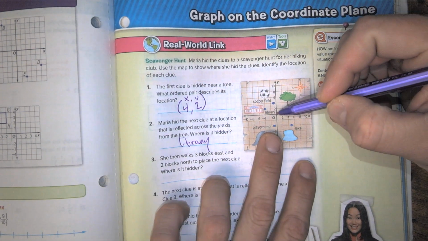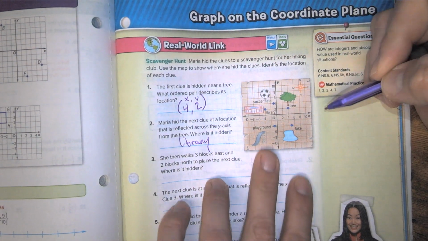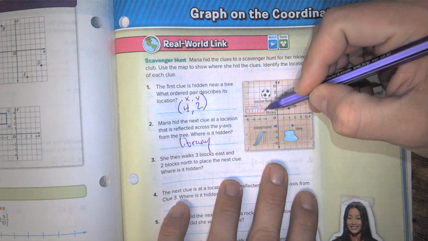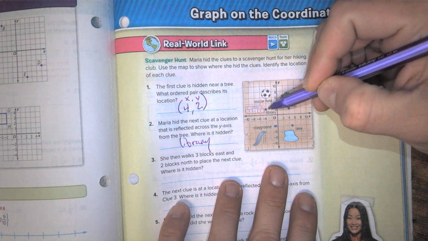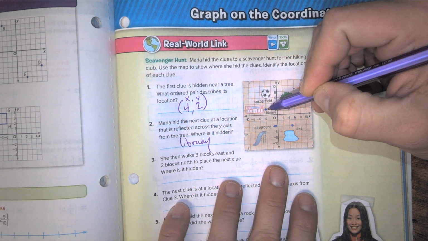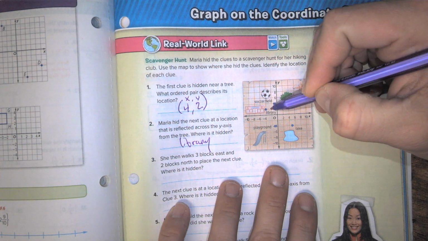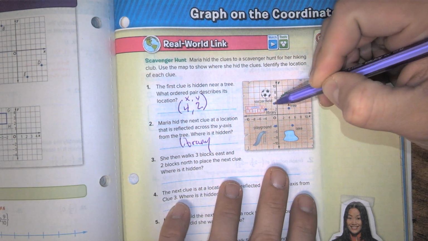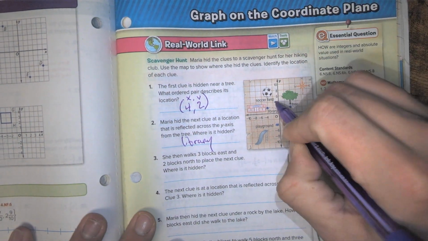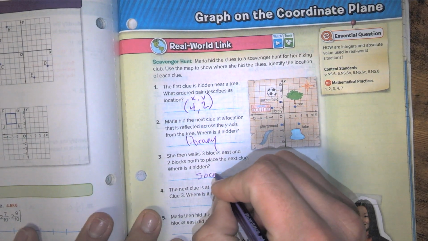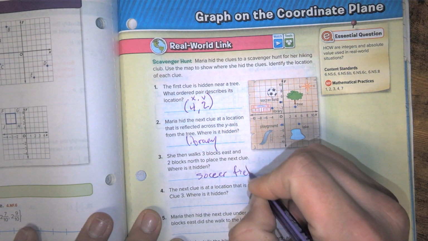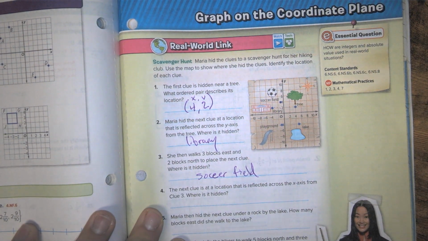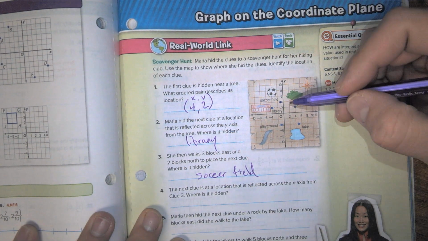Okay, if you look, what are they going by each line? 2s, that's why. So if we're going to 3, we gotta go halfway is 1, another one is 2, and then halfway there is 3. Then we go 2 blocks north. Where are we at now? Soccer field. That was my bad because I didn't read it. Okay, so they're going by 2s, so you got to pay attention to what numbers they're using.